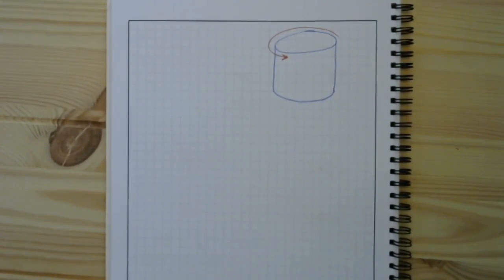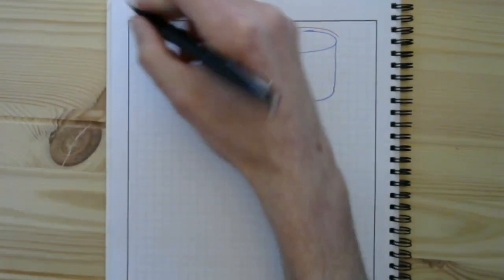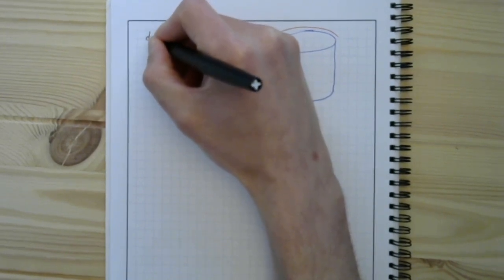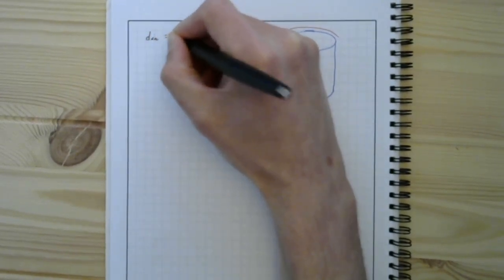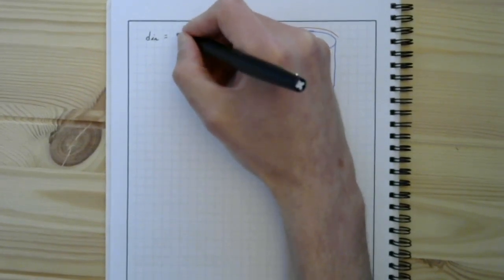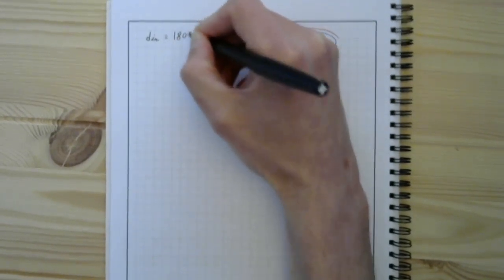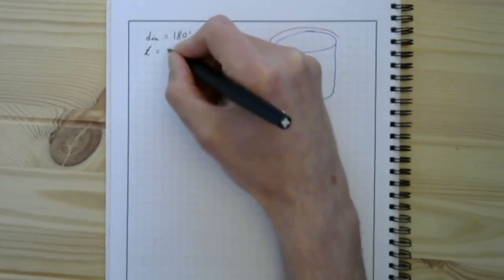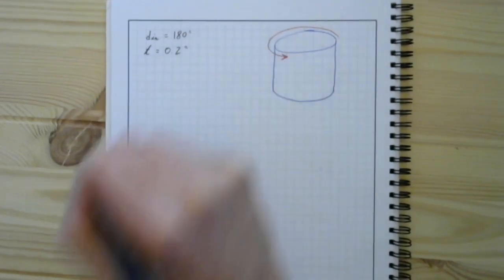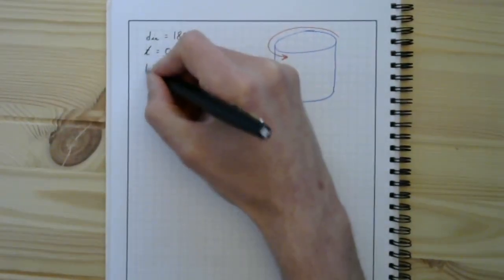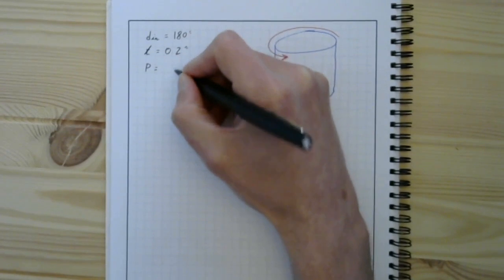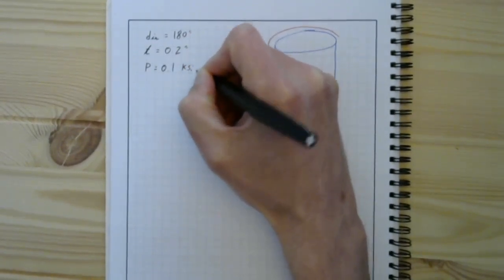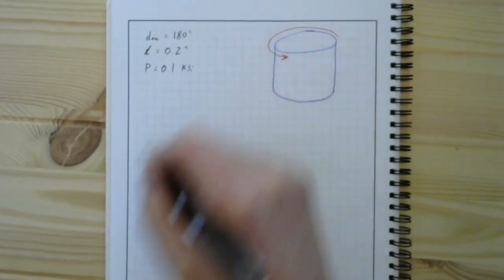We are given a tank with an inner diameter of 180 inches and a thickness of 0.2 inches and an internal pressure of 0.1 ksi, and we are asked what is the hoop stress.